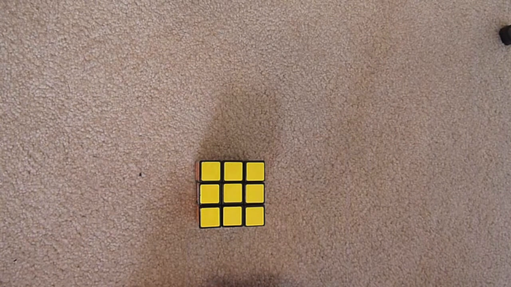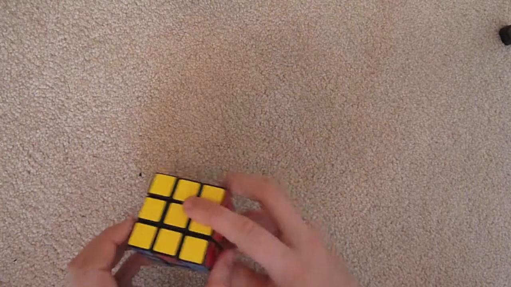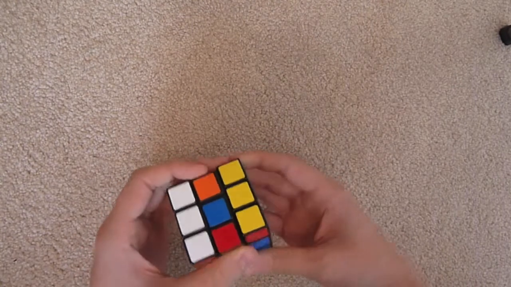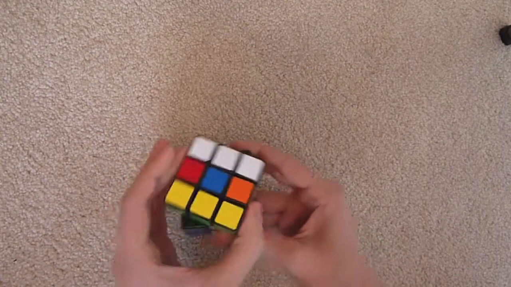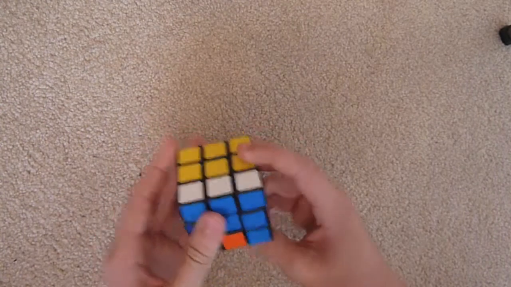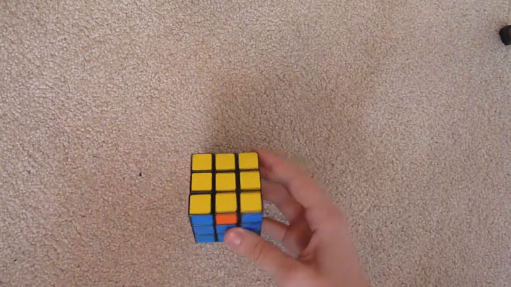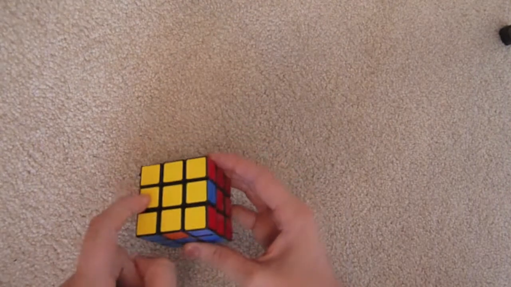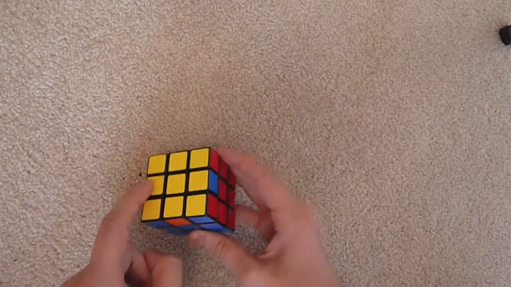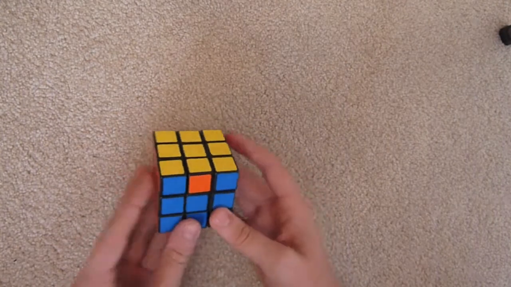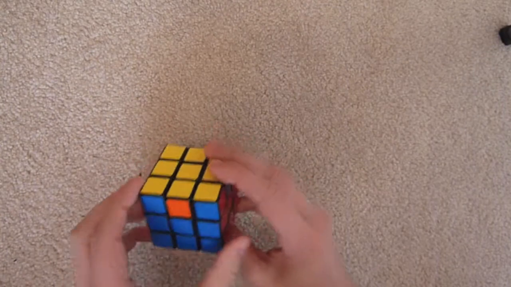And again, they will be in the description. So what you need to do is the algorithm F2, U, L, R prime, F2, L prime, R, U, F2. And if that doesn't solve your cube, do it one more time, because it cycles the edges counterclockwise, I believe. So the orange goes there, the red goes there, and the blue goes here. So let's do it one more time and see what happens.